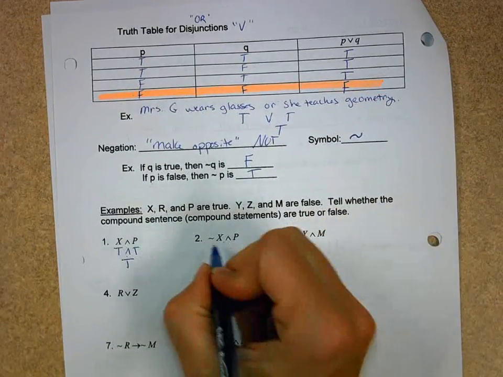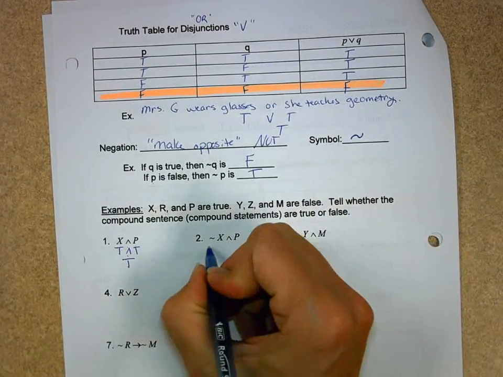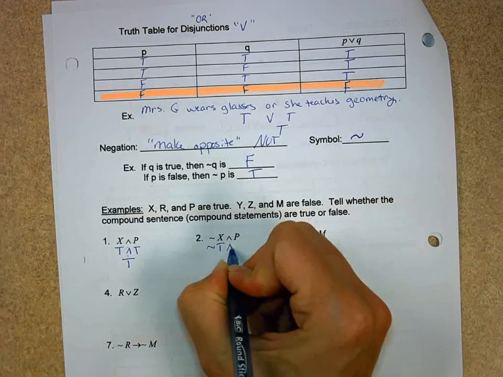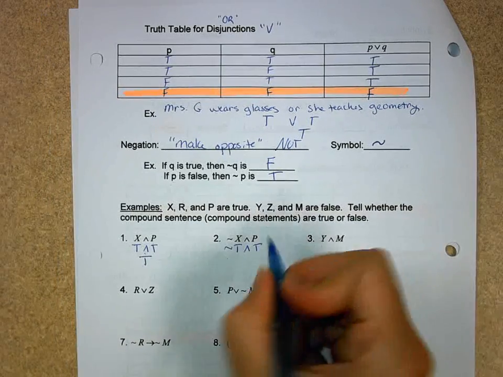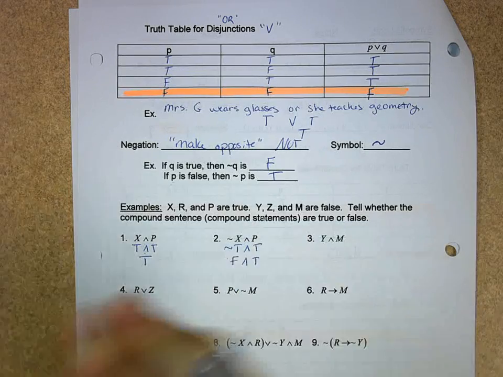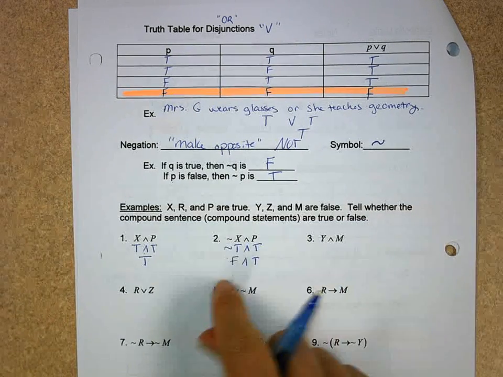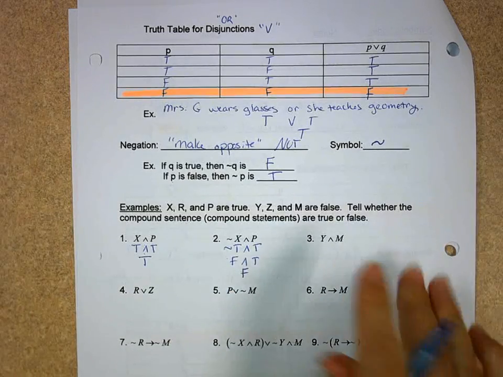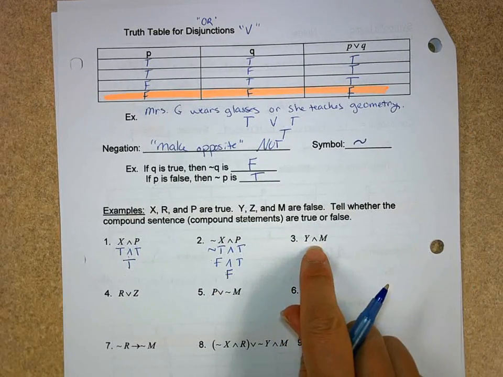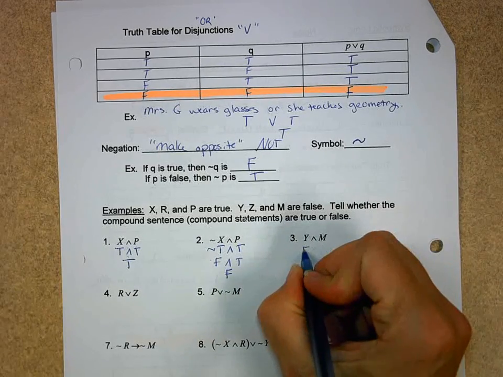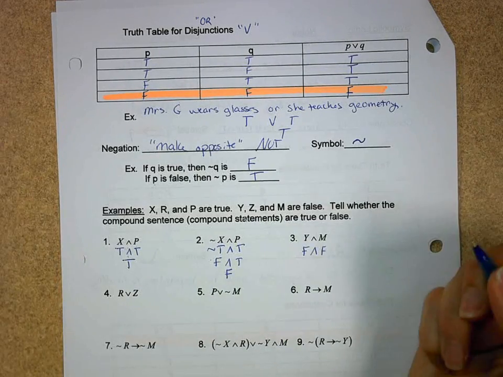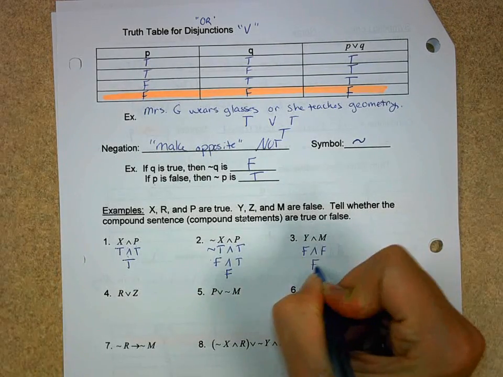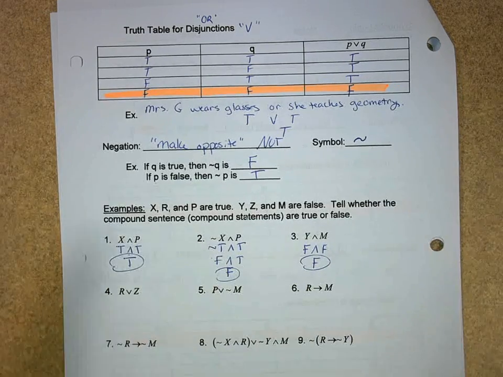Then our next one is not X and P. Well, not X means not true, and true. Well, not true makes that false. And if you notice, we always go left to right when we work with this. So false and true is going to end up being false. Now look at the next one. We have Y and M. Well, Y is false, so I have false and false. Well, obviously that makes that a false validity. Now notice I show work with these.